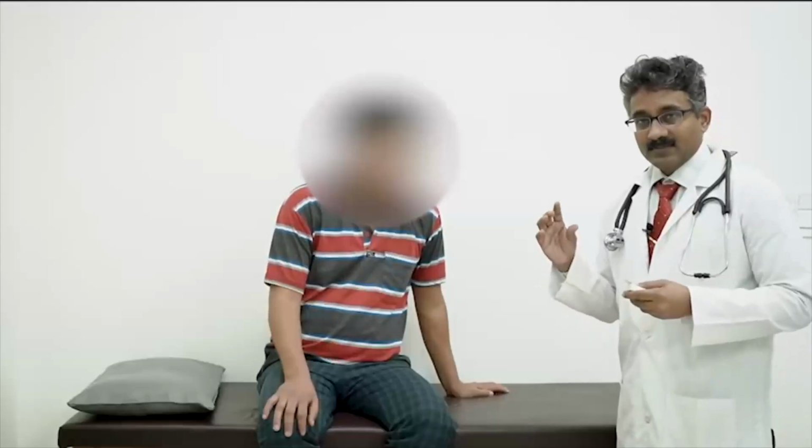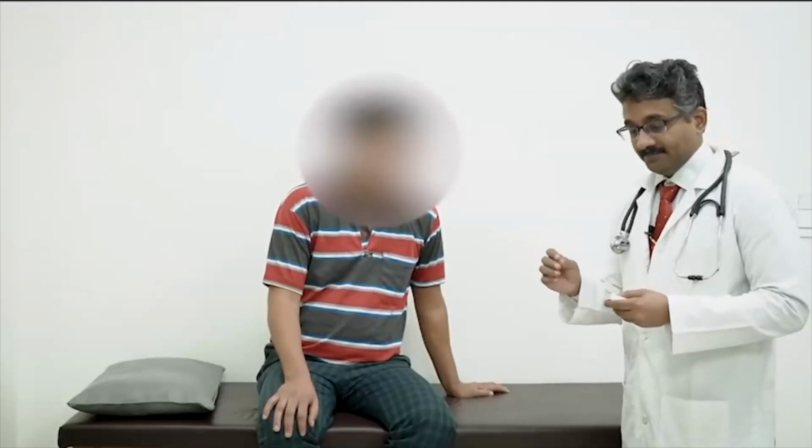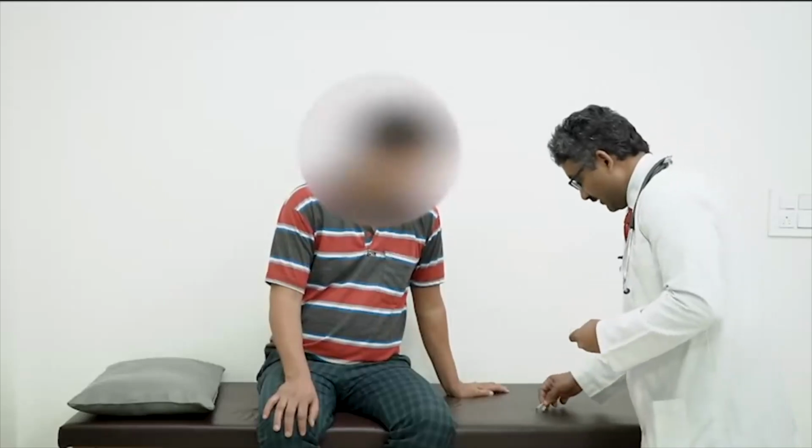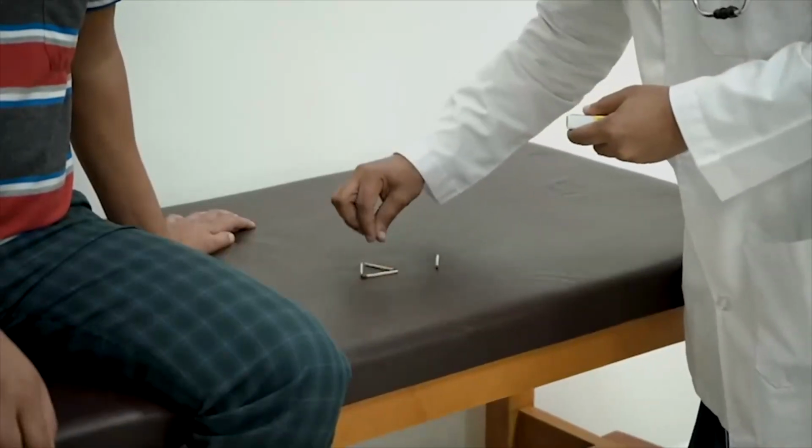So next is construction. You can give some diagrams to the patient, ask him to draw it, or else you can make some figures with the matchbox, tell him to make the same thing. So you give some figures, some structures to him with the matchbox, he should be able to do it. For example, a triangle I have given.